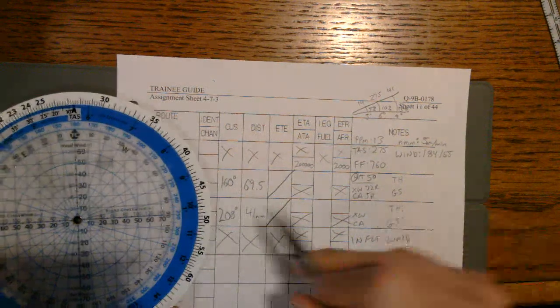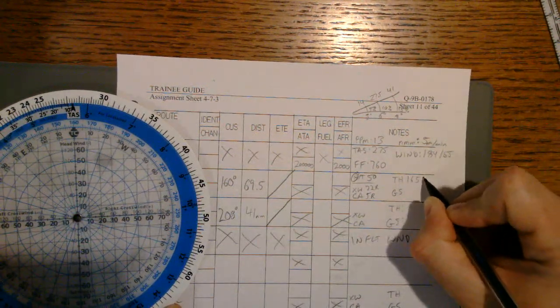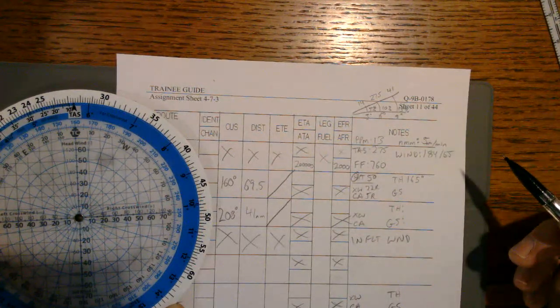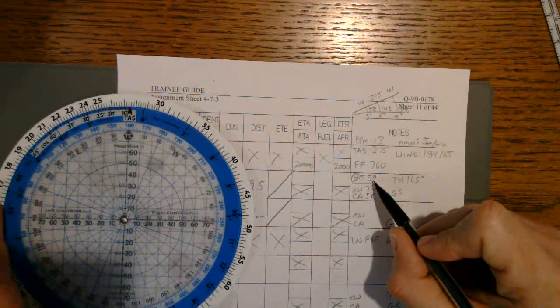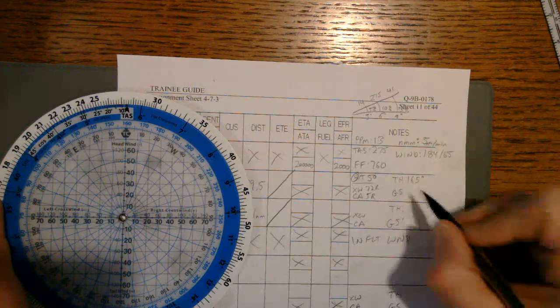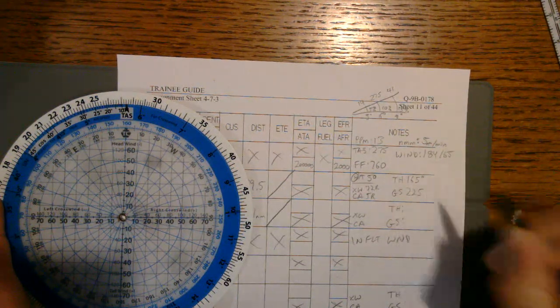That means you add it to our course. 165. So 160 plus 5 is 165. And then also you want to do something with this 50. Since it's a headwind, you'll subtract it from your true airspeed. And so 275 minus 50, 225. Cool. All right, we're done with the first one.